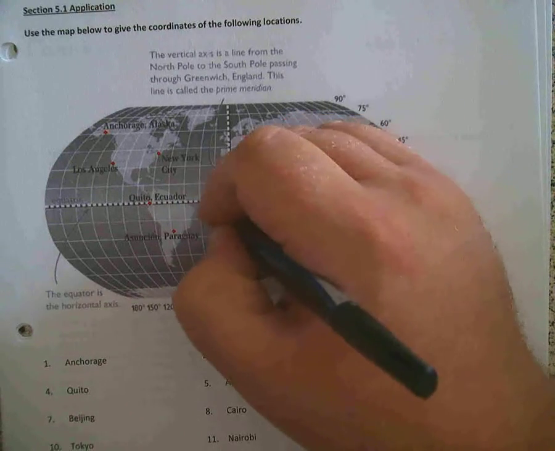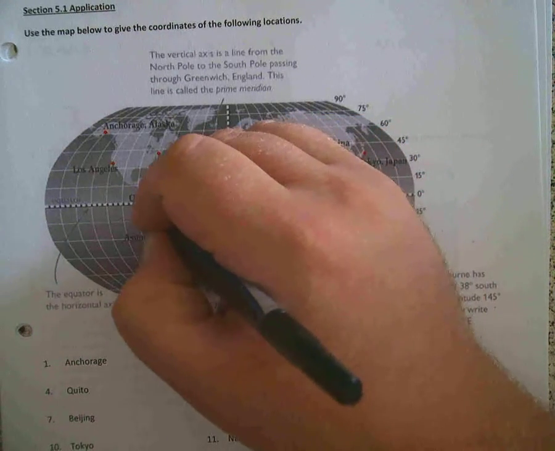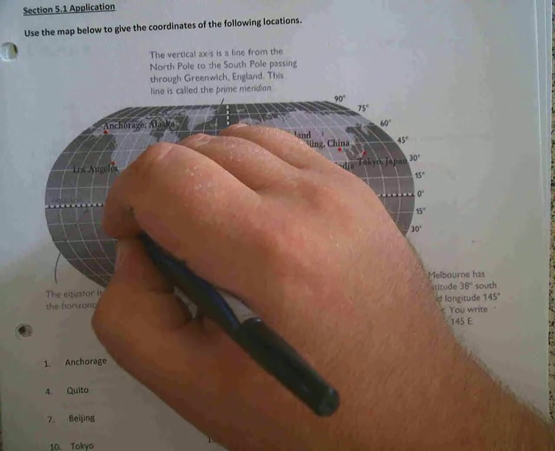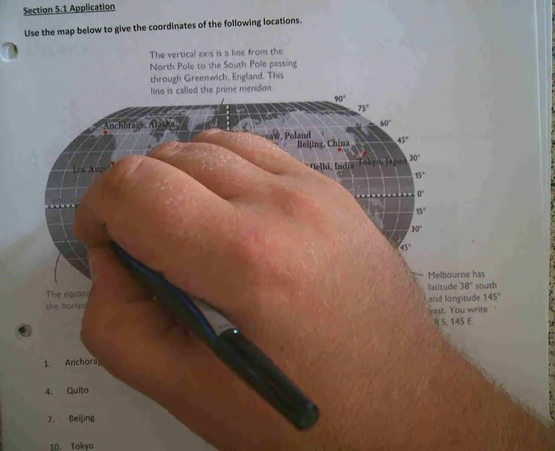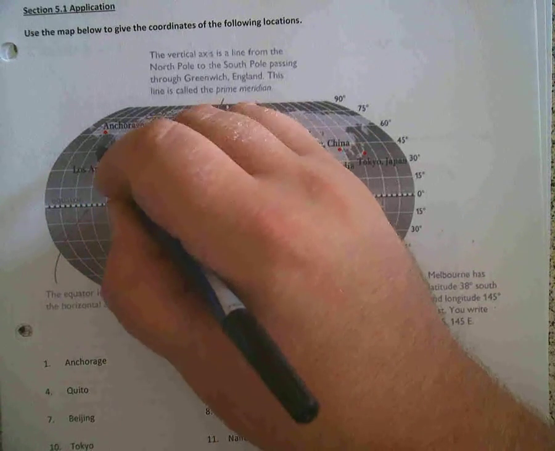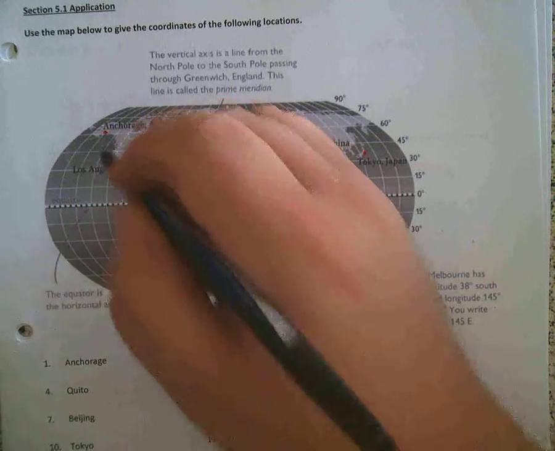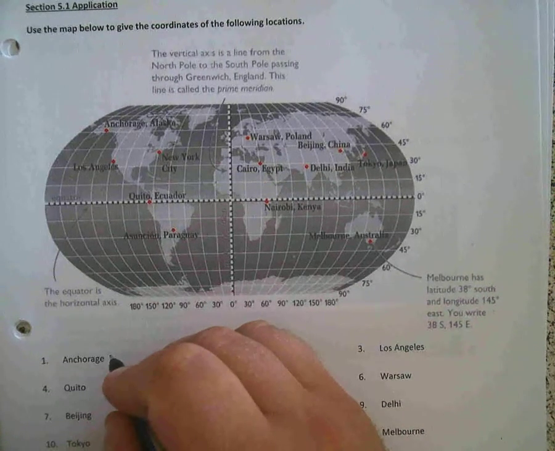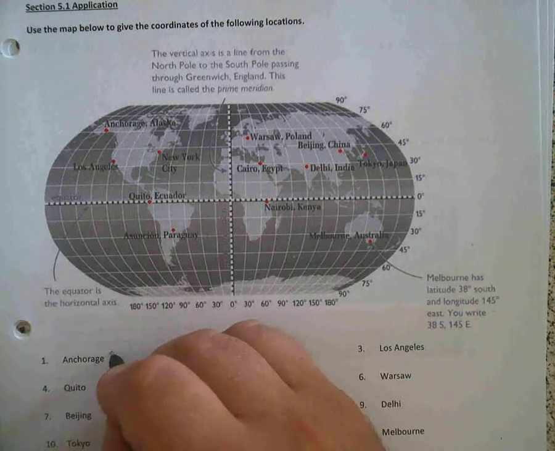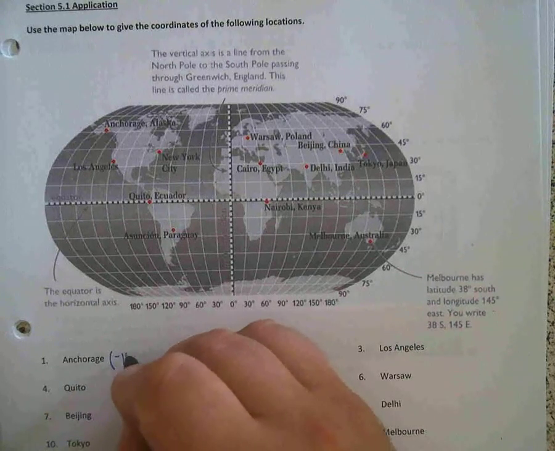So 30, 60, 90, 120, 150, and the last one would be 180. But it looks like we're right at 150. You're going to have to do a little bit of rounding on this and try to come up with your best guess. But it looks like the X coordinate would be negative 150.